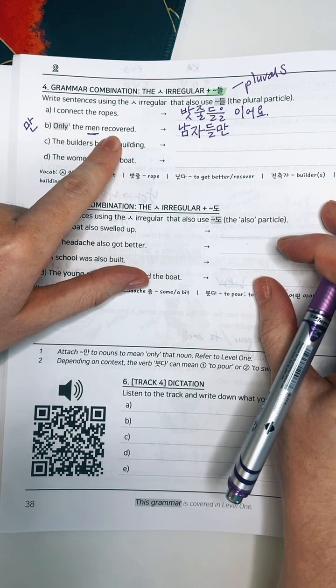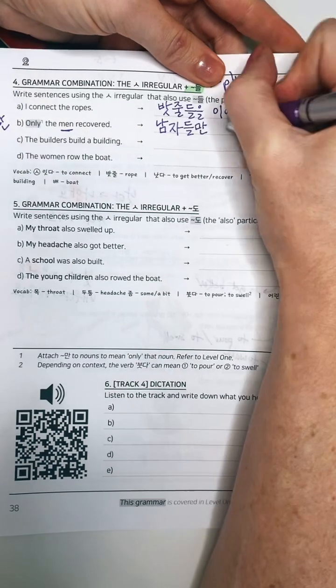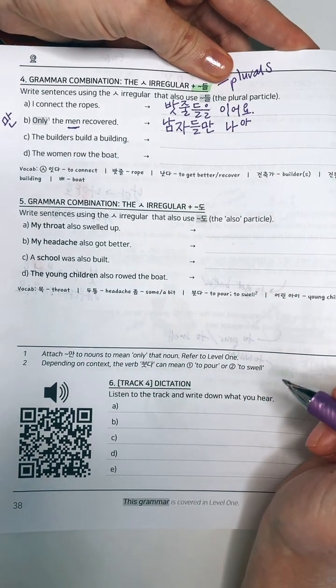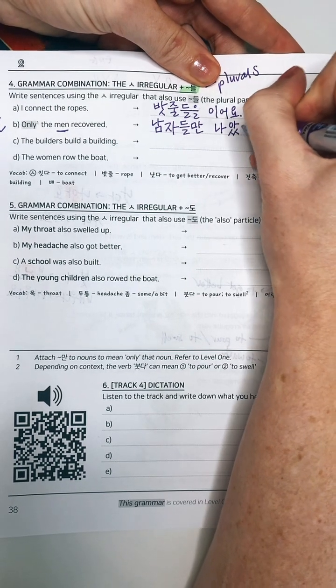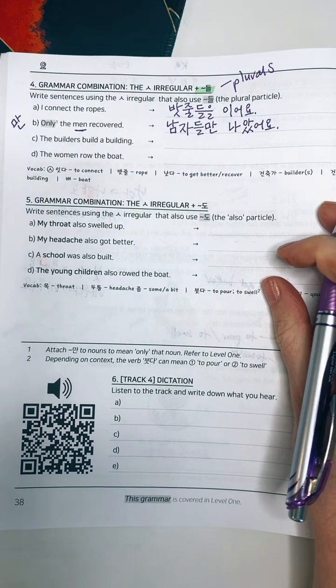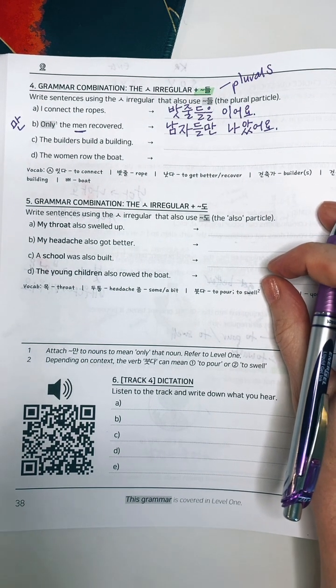This is this 낫다 verb. And it's in the past tense. So what happens in the past tense? Well, we have 나아요, right? In the present tense. So to make it past tense, we add our ㅆ markers. 나았어요. 남자들만 나았어요. Only the men recovered.